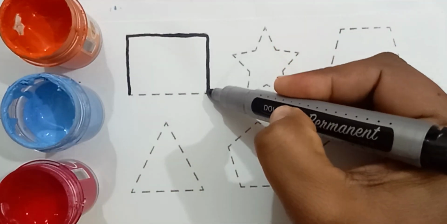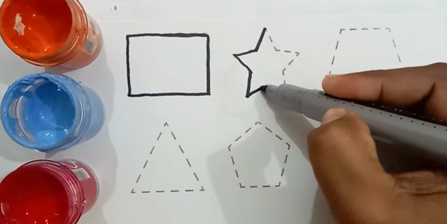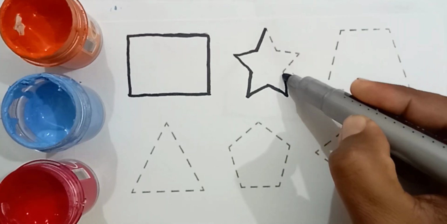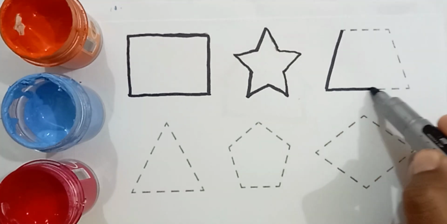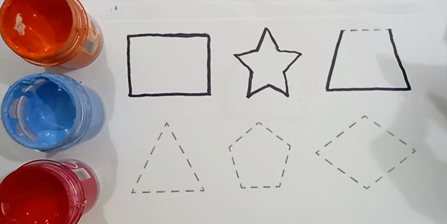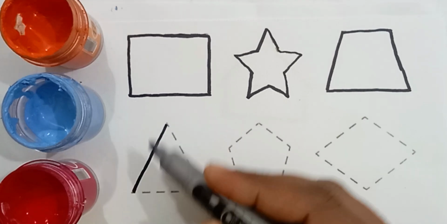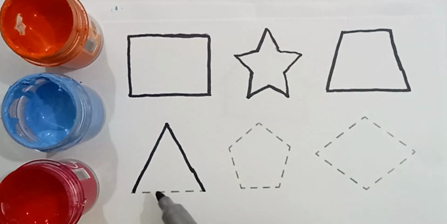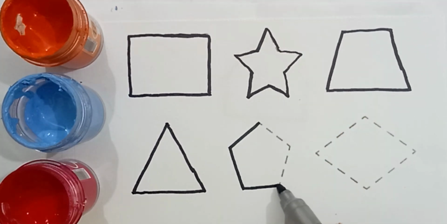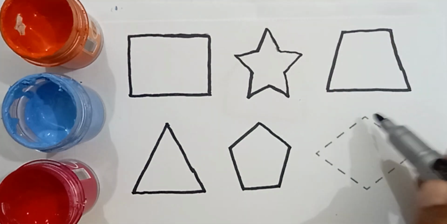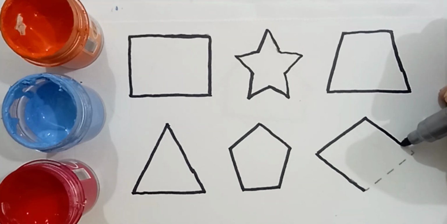Rectangle. The shape is rectangle. Star. The shape is star. Trapezoid. The shape is trapezoid. Triangle. The shape is triangle. Pentagon. The shape is pentagon. Rhombus. The shape is rhombus.